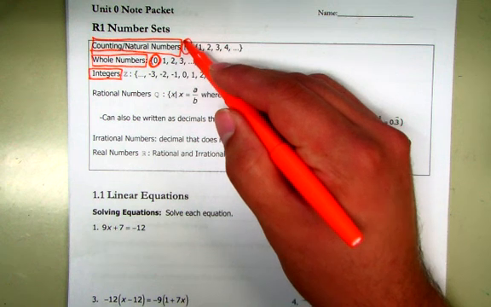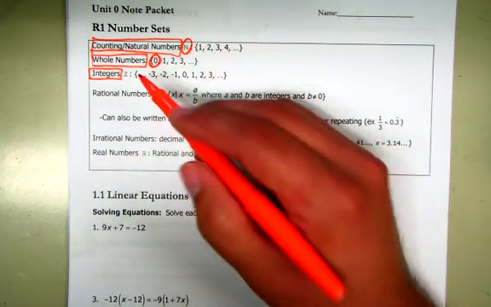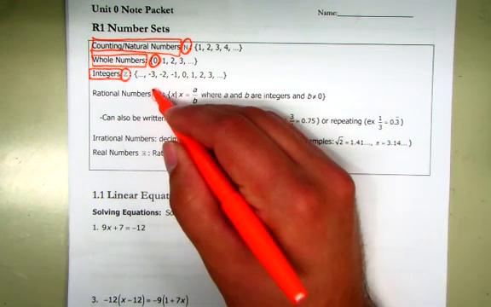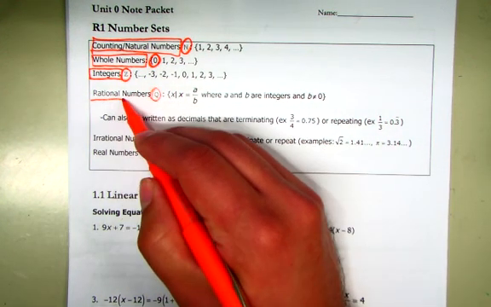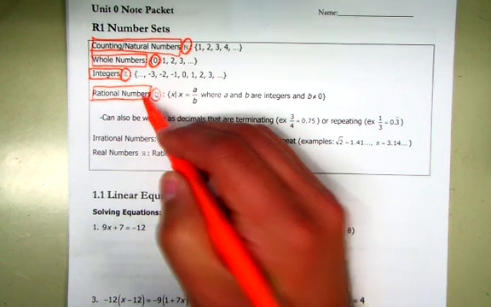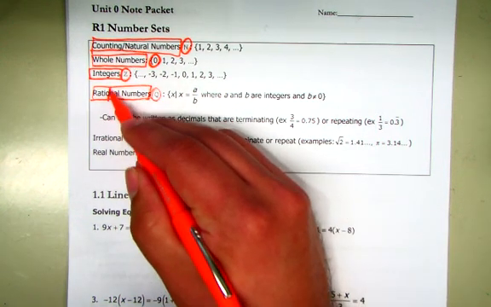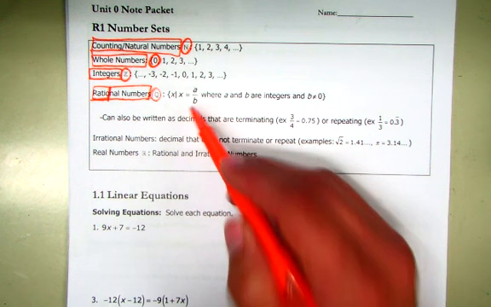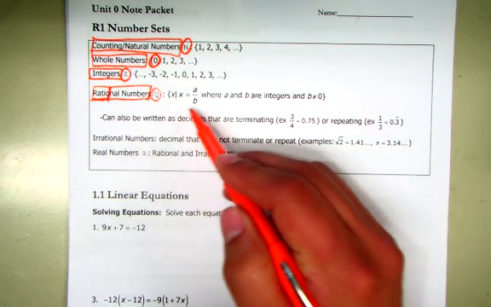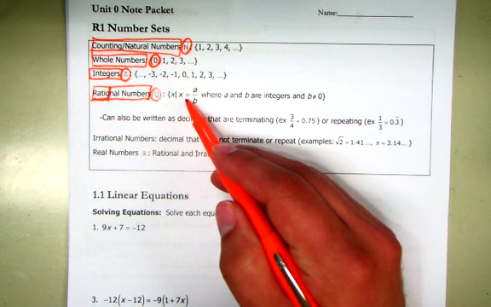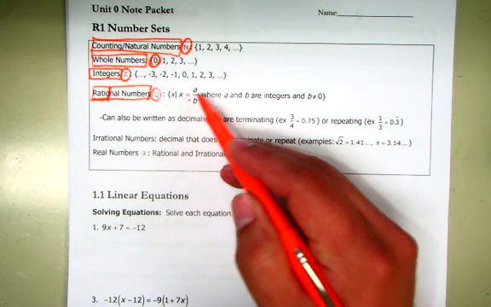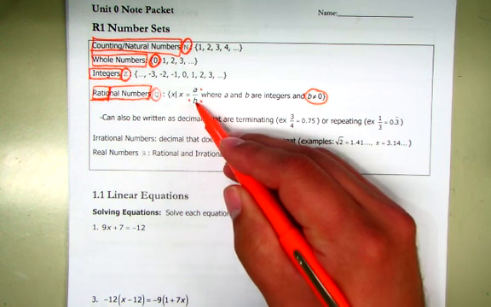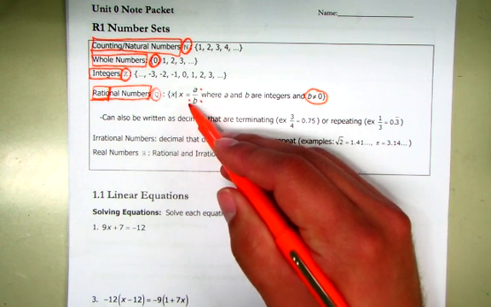We use this fancy N for natural numbers, this fancy Z for integers, and this fancy Q for rational numbers, okay? Rational numbers, hopefully you remember that if you see the word ratio, what that means is that the numbers can be written as a fraction. That's what this notation means right here. X is rational as long as X can be written as a fraction, A divided by B. Obviously you cannot divide by 0, so that's not possible. But any fraction is rational.